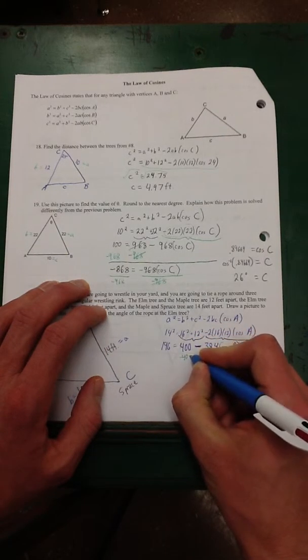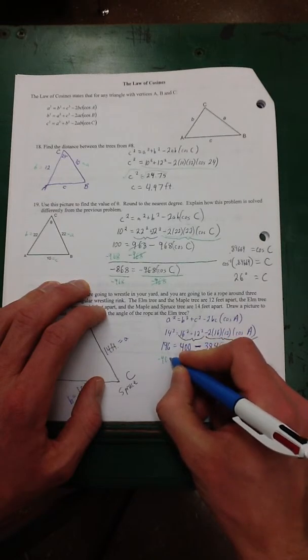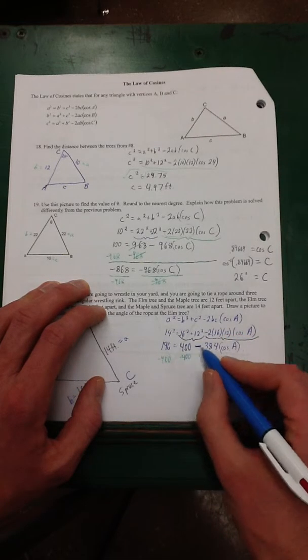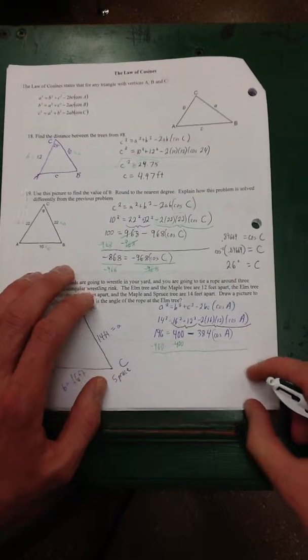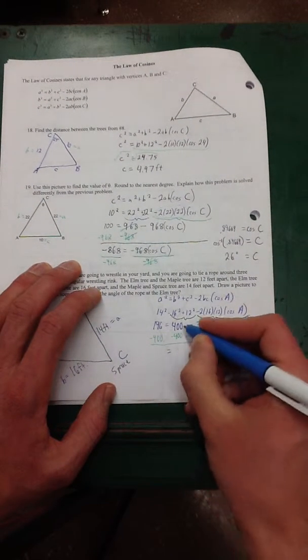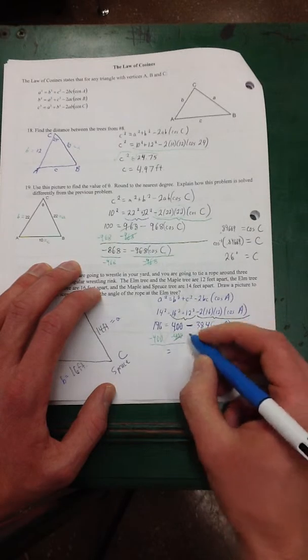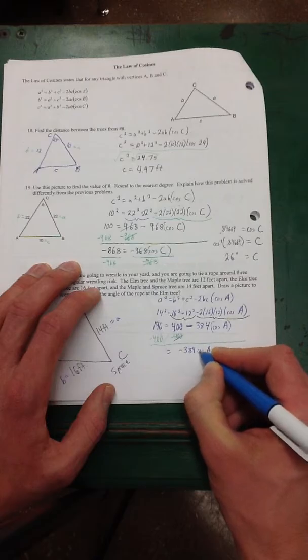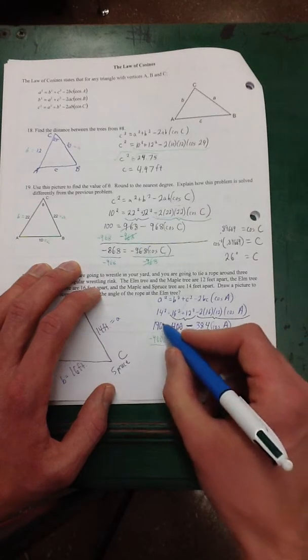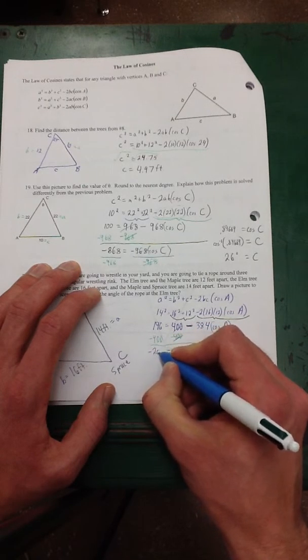We're going to subtract 400 from both sides, because at this point we're solving for A. Don't you go putting those together. Okay, those cancel. On this side we are left with negative 384 times the cosine of A. On this side we have negative 204.